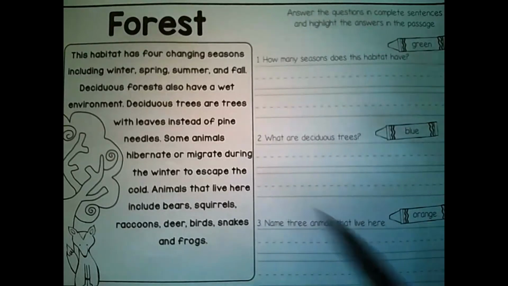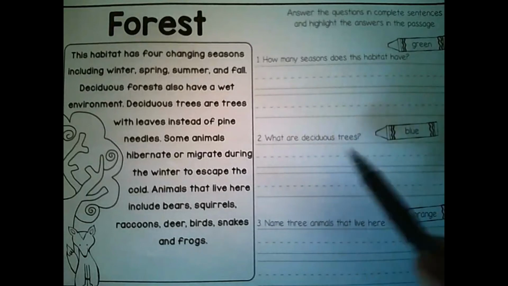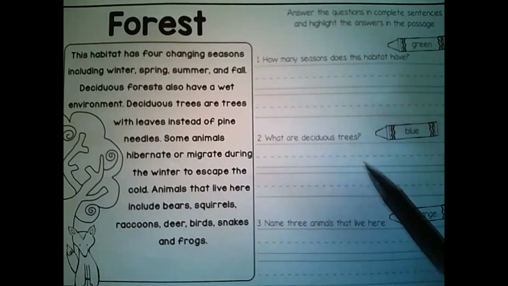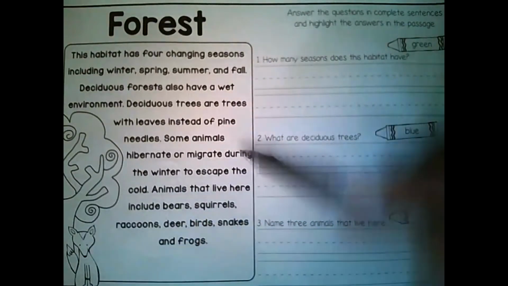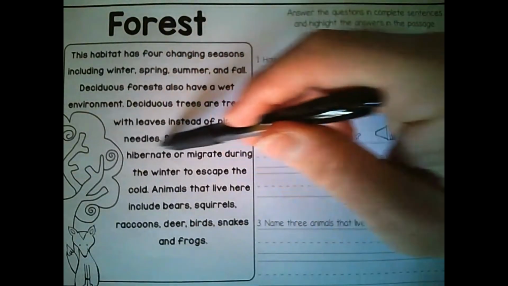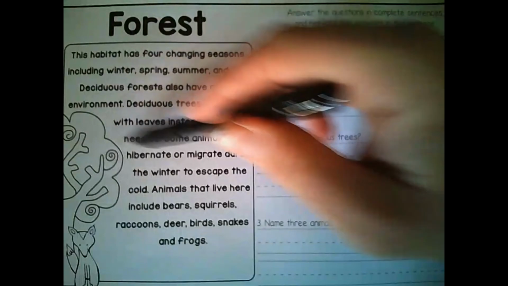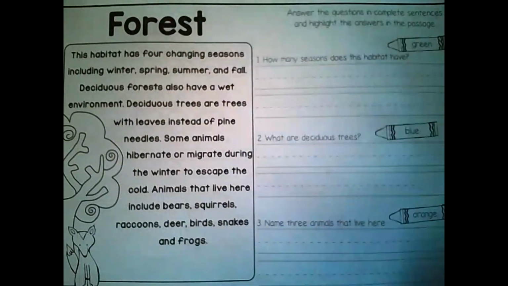Number 2, what are deciduous trees? Again, you're going to find this information in here, and you'll probably find it right in this area right here. Okay? Remember, deciduous trees have one thing instead of another. Okay?